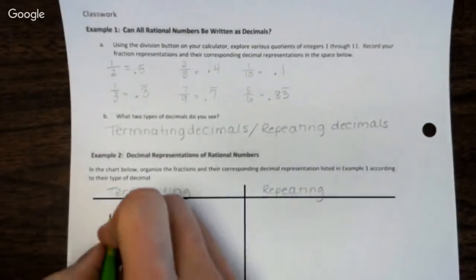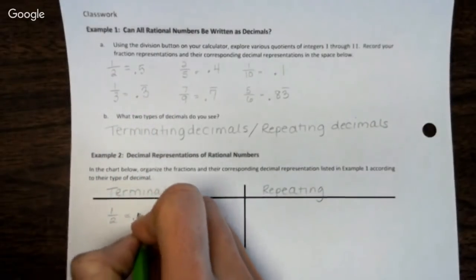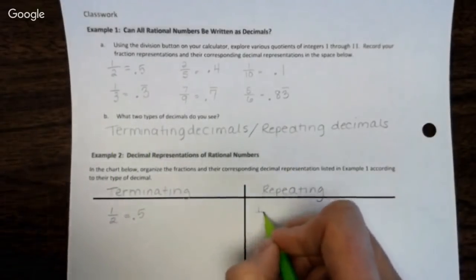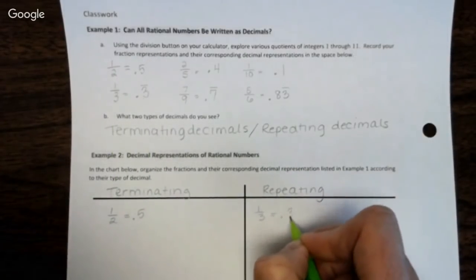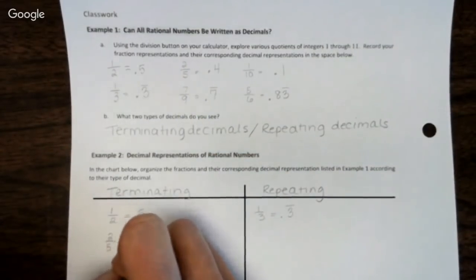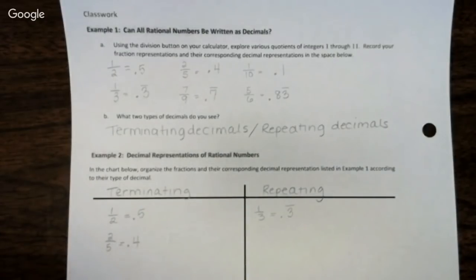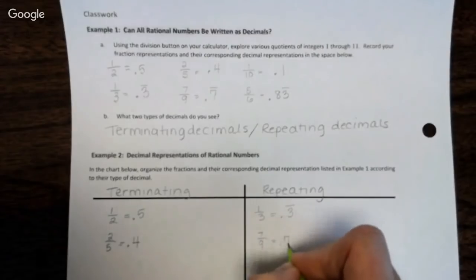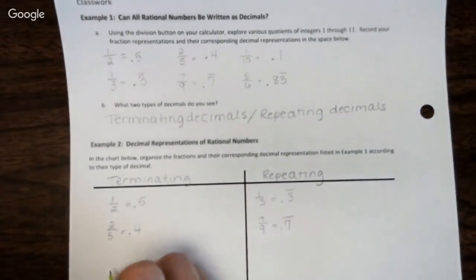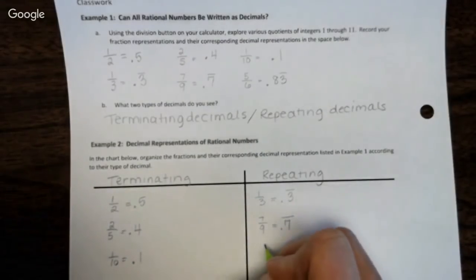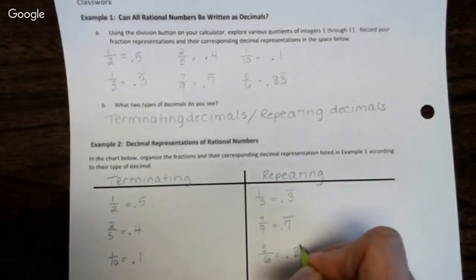So 1/2 equals 0.5. That was a terminating decimal. It stopped. It did not repeat. 1/3 was a repeating decimal. 2/5 was 0.4. That was terminating. The decimal place stopped. 7/9 was 0.7 repeating. 1/10 was 0.1 or terminating. And 5/6 was a repeating decimal.